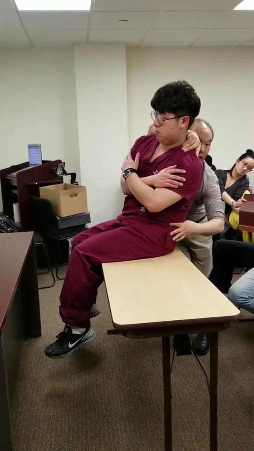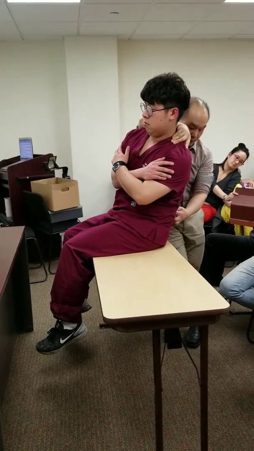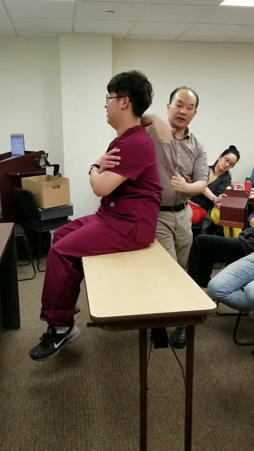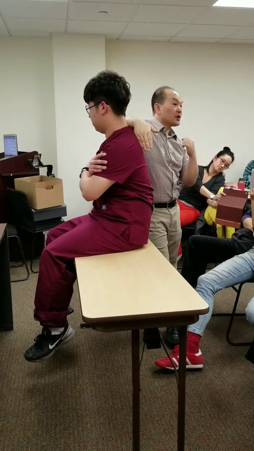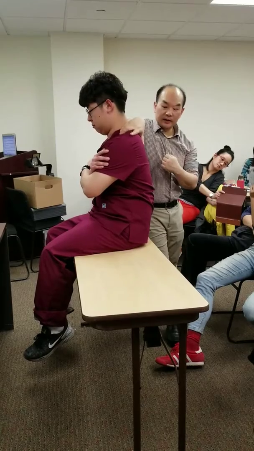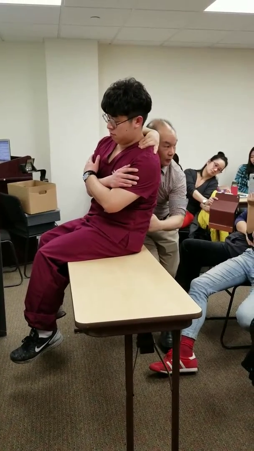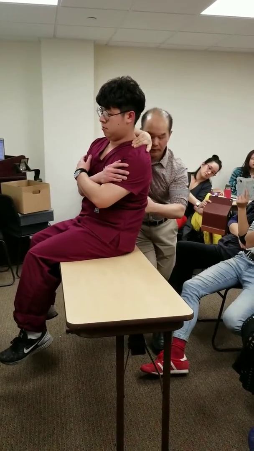Then you find the iliac crest, that's L4. So you put your hand next to the spinal process, on this side of the spine. Okay? So put your hand on L5, and you push 5 times. So 1, 2, 3, 4, and 5.